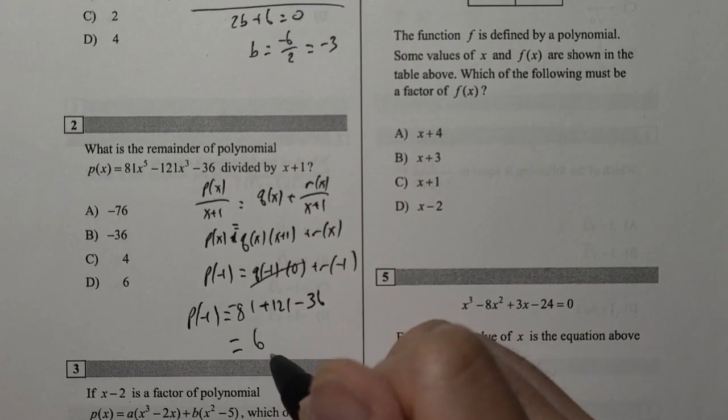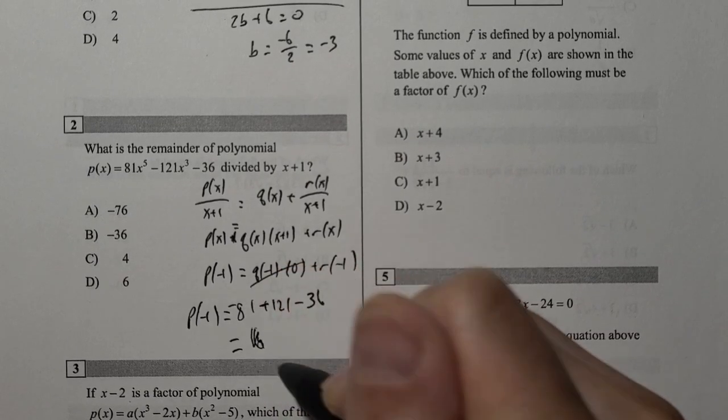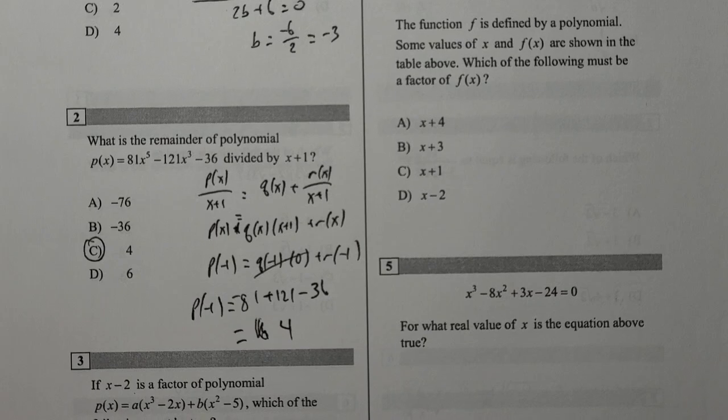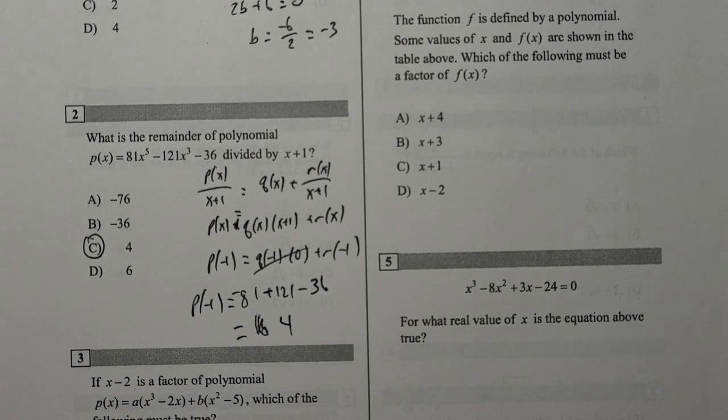Did I do this right? 40 minus 36 is for sure not 6, it's 4. I'm looking at my answer key that I solved out before.